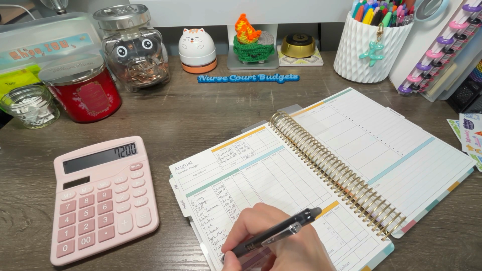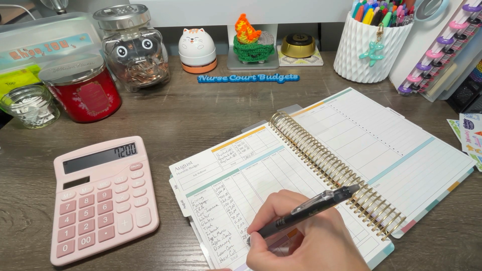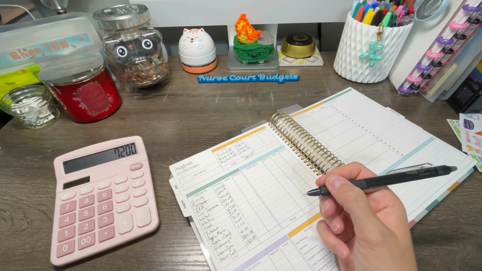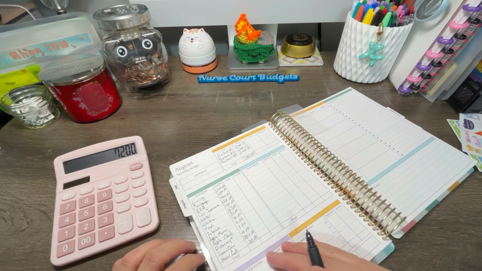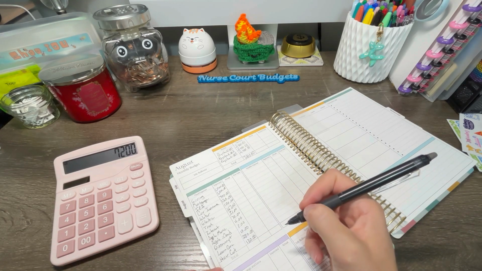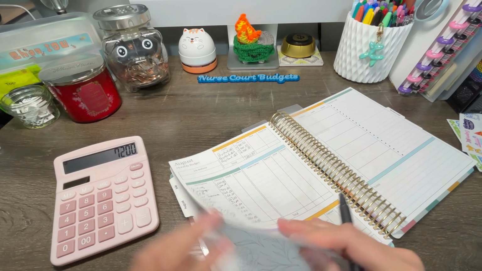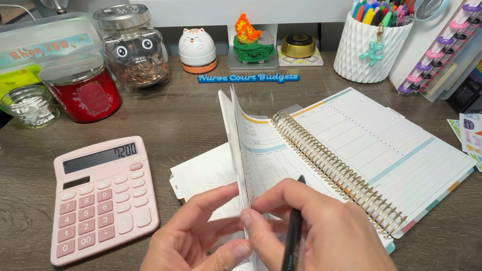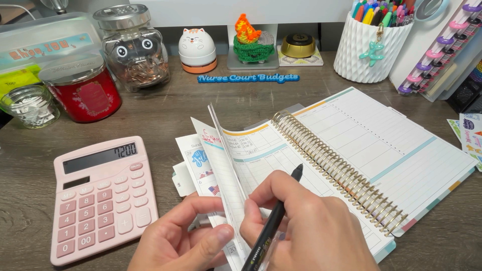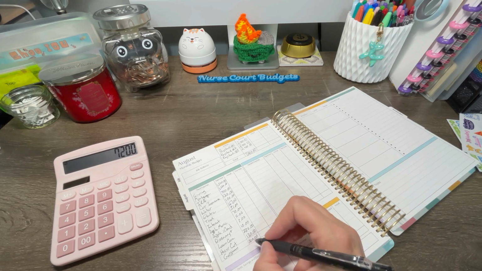I also need to budget in a hair appointment for August, haircut, and I'm going to say 130 roughly on that one. And then my gas for my car technically needs to come in there as well. So I'm going to say gas, and I generally budget $300 a month.